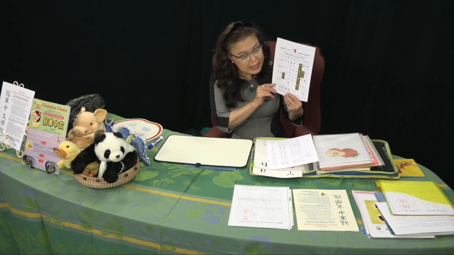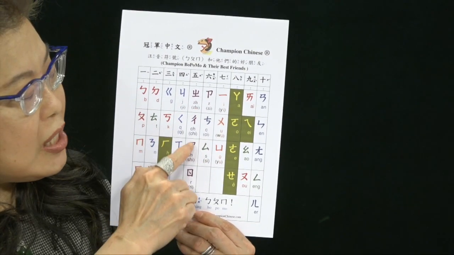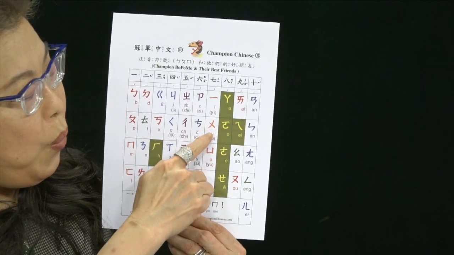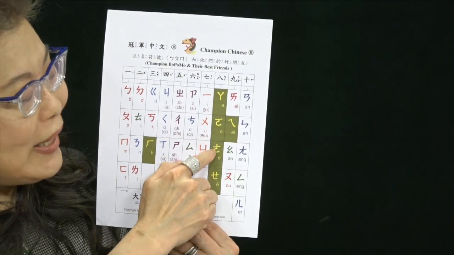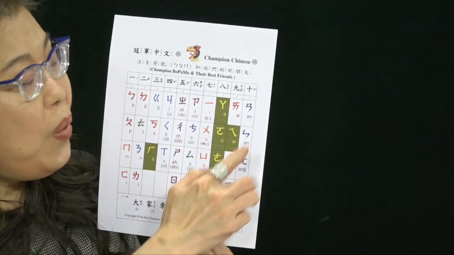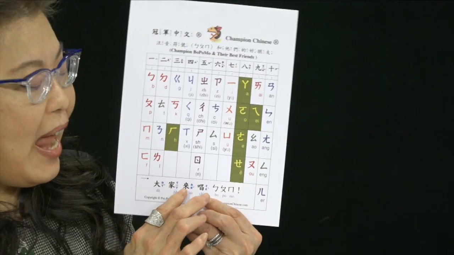Just to remind you, those are the 37 Pei-Pei symbols, right? Like Pei-Pei F D T N L G K H Ji Qi Xi Zhi Chi Shi Ri Zi Ci Si Yi Wu Yu R O E I A O O N N Ang Ng Er.